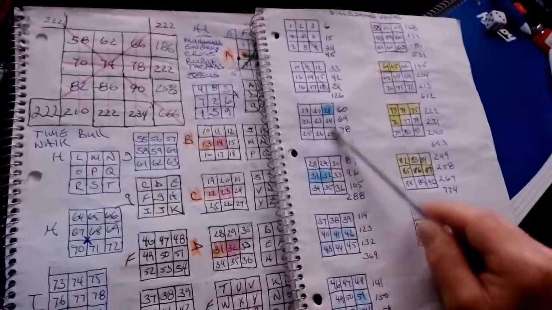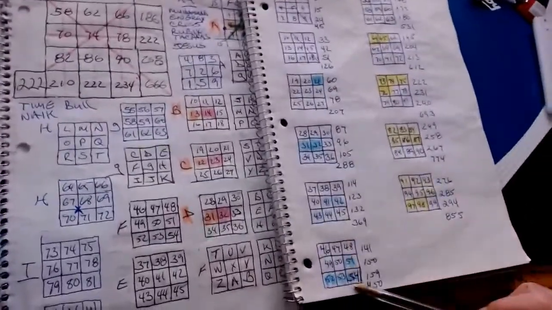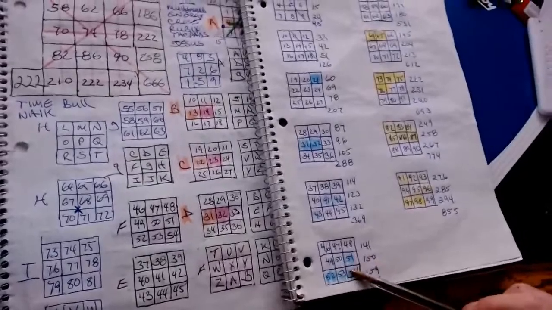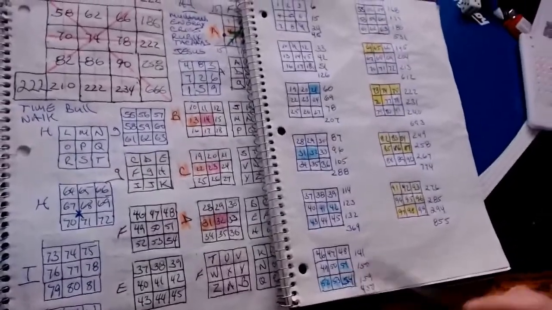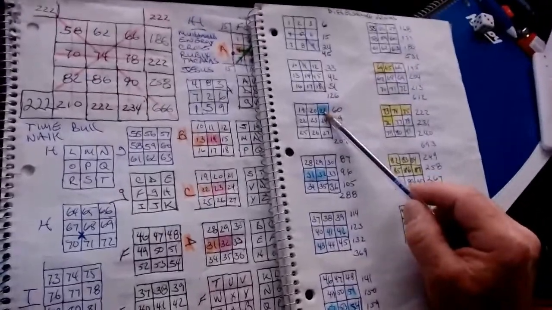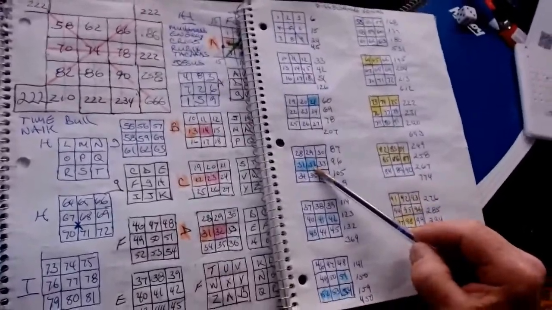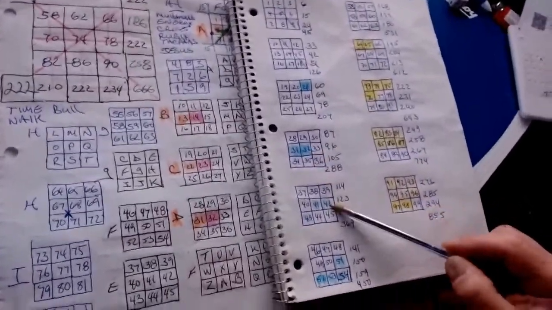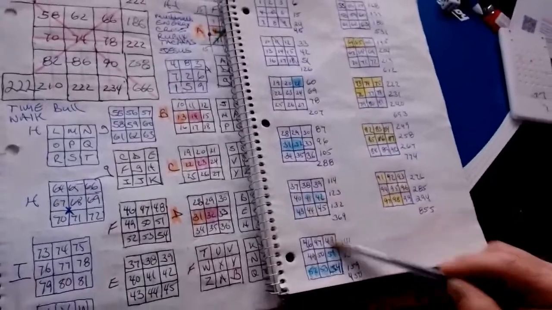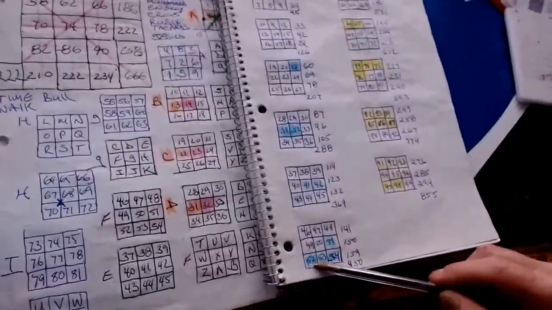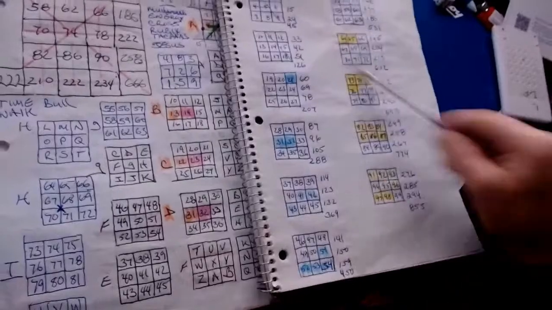The reason I blanked out all these numbers, right? Hold on a second, I'll tell you why. Because 21 shows up at 12, 31 shows up at 13, 32 shows up at 23, 42 shows up at 24. 14, 34, 15, 25, 35, 45. So all these numbers show up before.